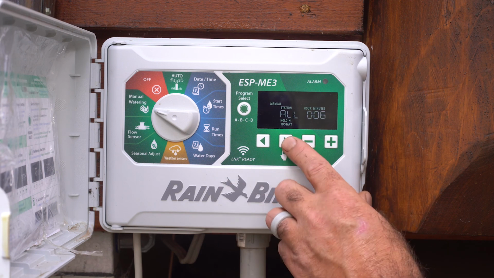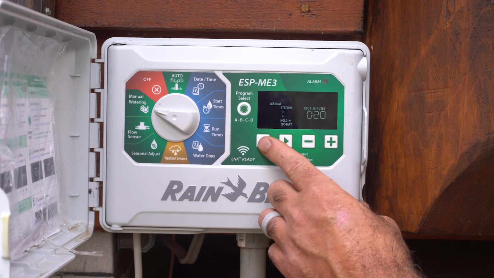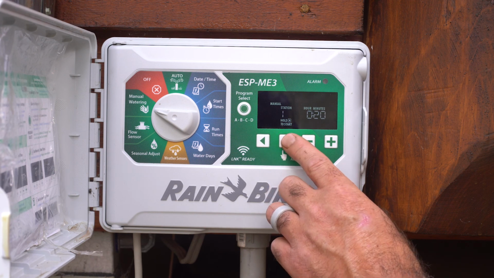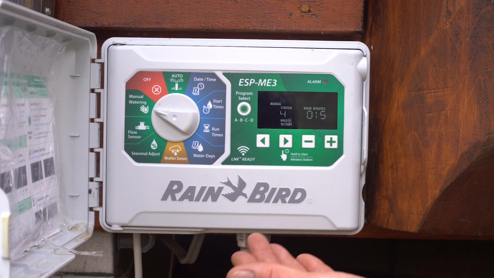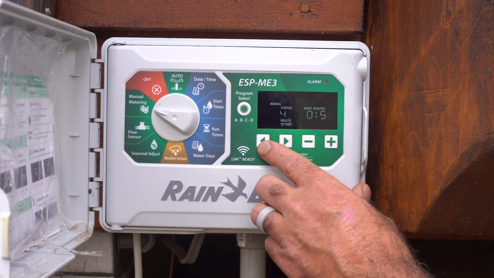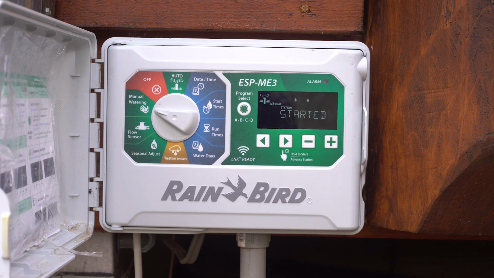The other option is once you select past the all, you get into your stations. So now you could select an individual station. Let's say you wanted to run station 4. You could select that station, and then again it's pushing and holding that button to start that station.